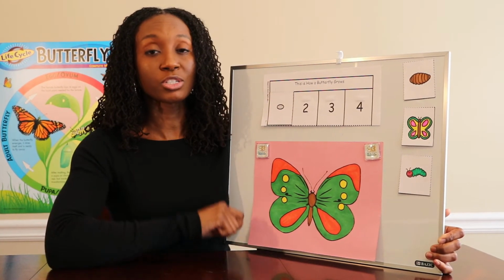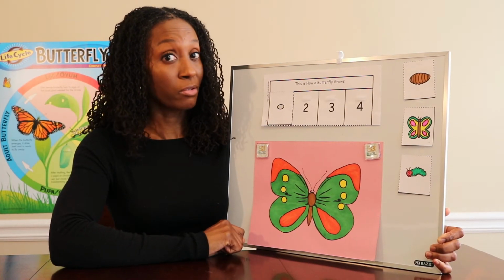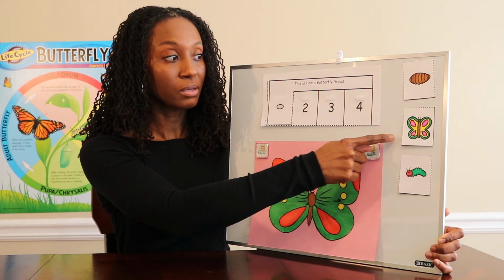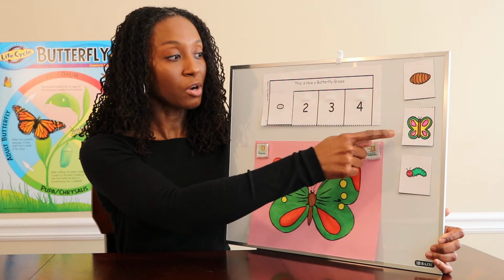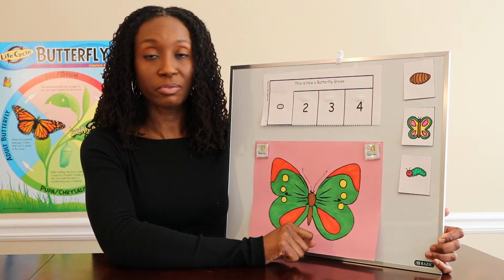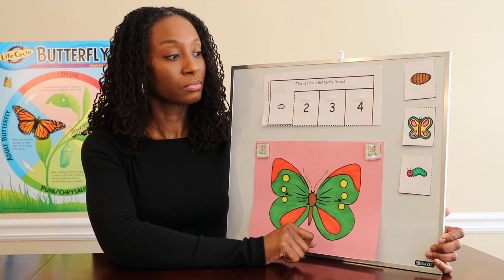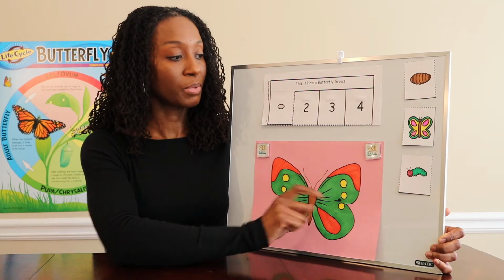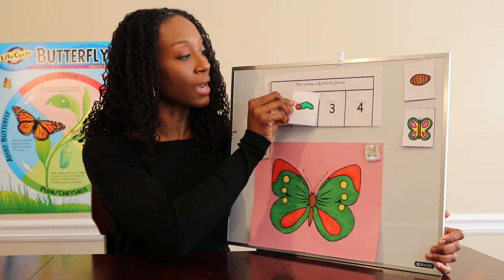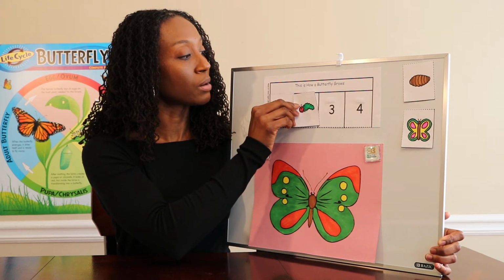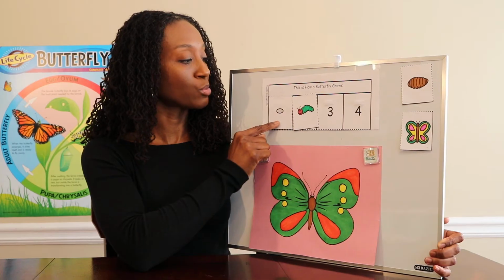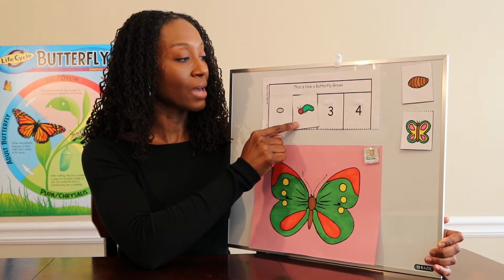Now, this is the question. What pops out of the egg? Does the butterfly pop out of the egg, or does the caterpillar pop out of the egg? The caterpillar. The caterpillar pops out of the egg. And we're going to put that on number 2 because that is what happens second. First we have an egg, then we have a caterpillar.